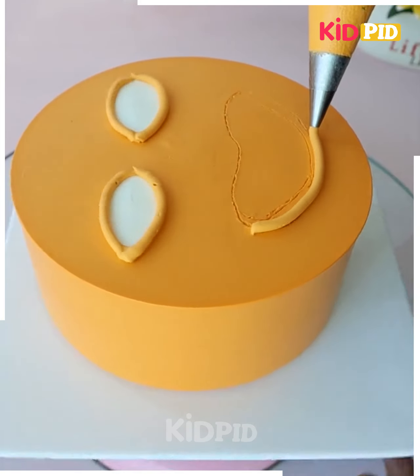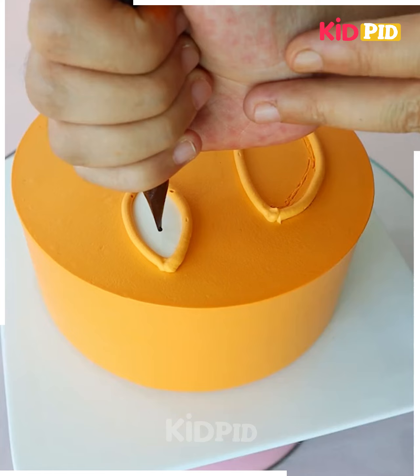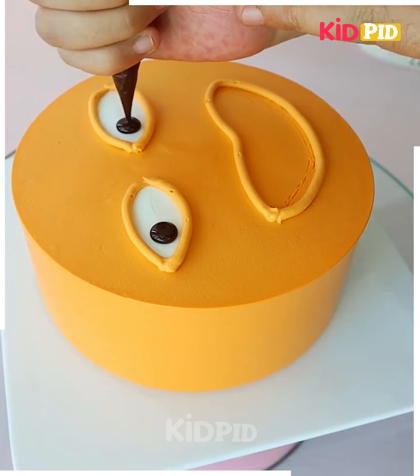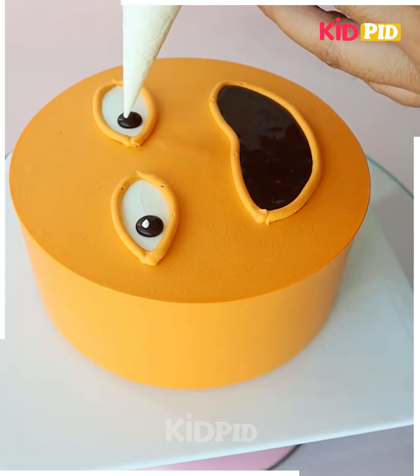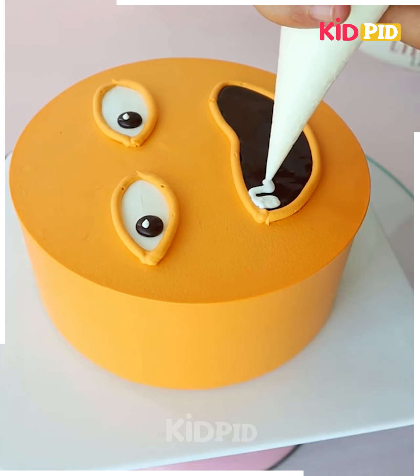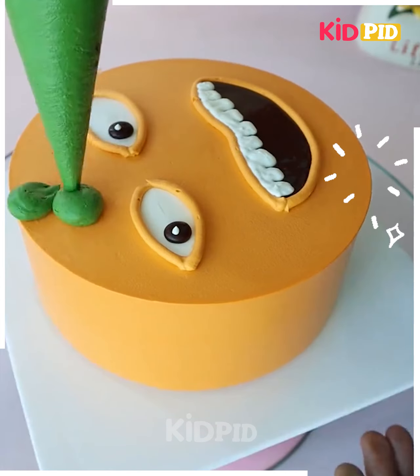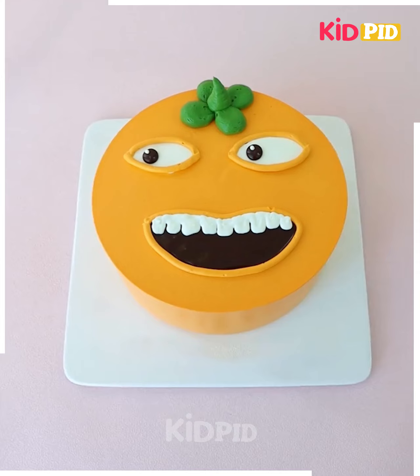Now we are going to make the scary face, its mouth, draw its eyes. We are making chocolate filling here and in a similar way we are making its teeth as well. Add more details like this and look, your scary Halloween pumpkin face is ready.